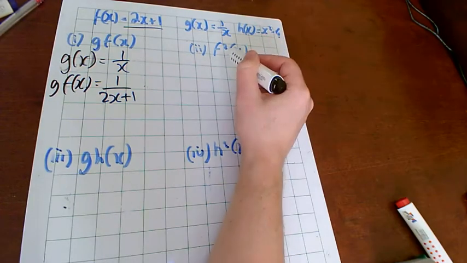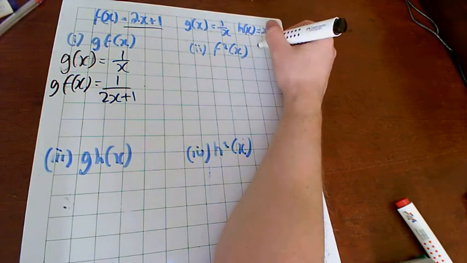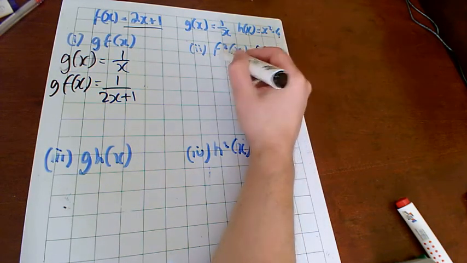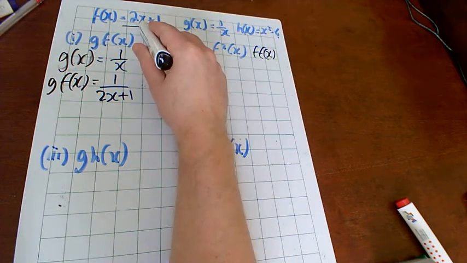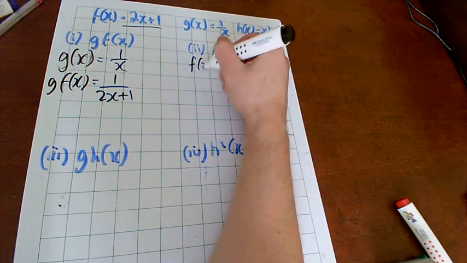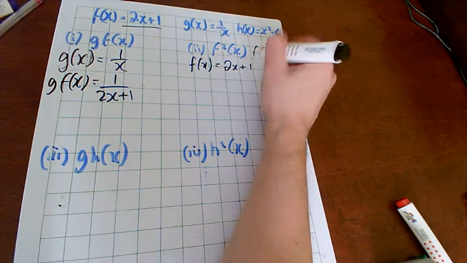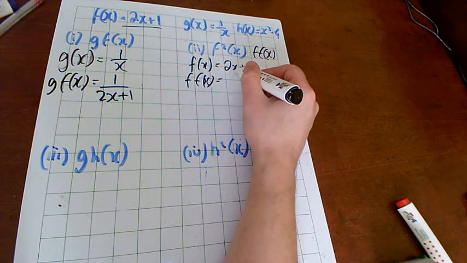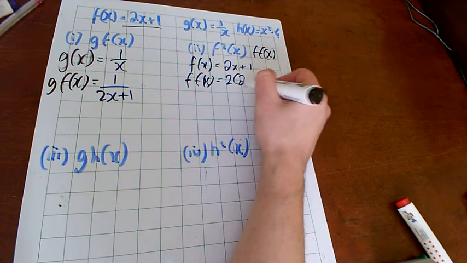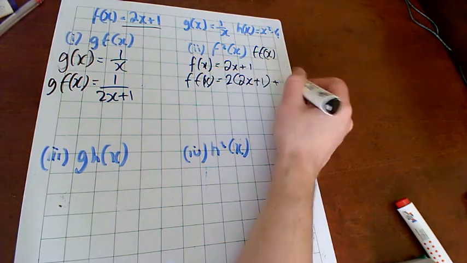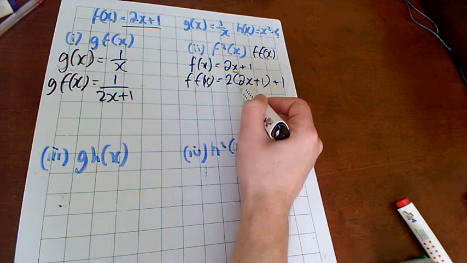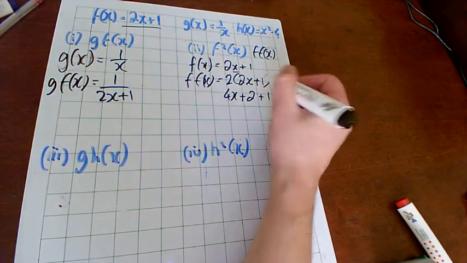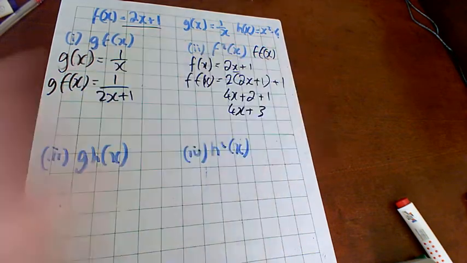Second one, the f squared of x means pretty much the f of f of x. Substitute your f of x function into your f function. So this is my f of x, just writing it down, 2x plus 1. But instead of an x, I'm going to put in f of x. So instead of that x, I'm actually going to put in 2x plus 1. So 2 times 2x plus 1, and then we have our plus 1 at the end. So all I've done is replace this x with another f function, and you expand that, you get 4x plus 2 plus 1, 4x plus 3.